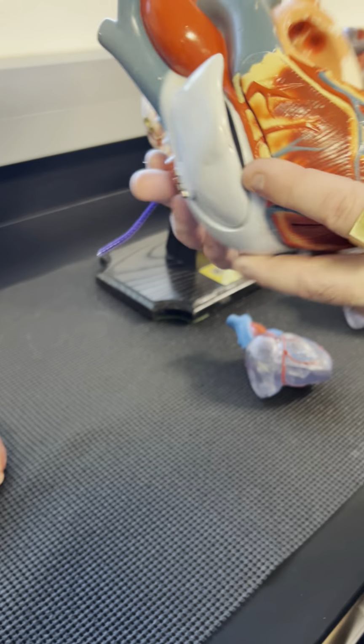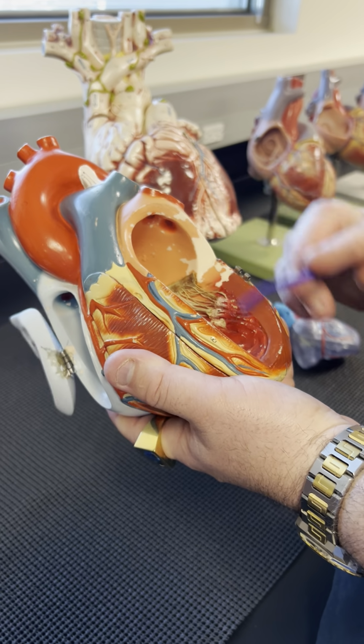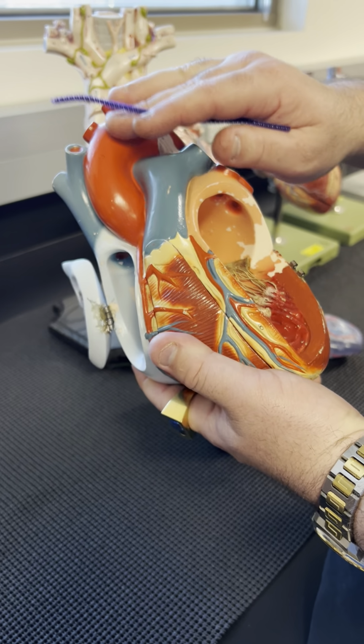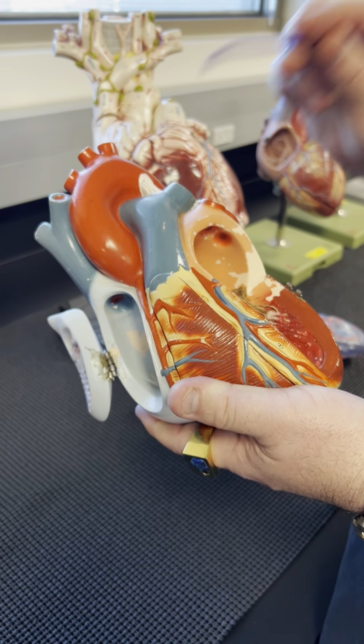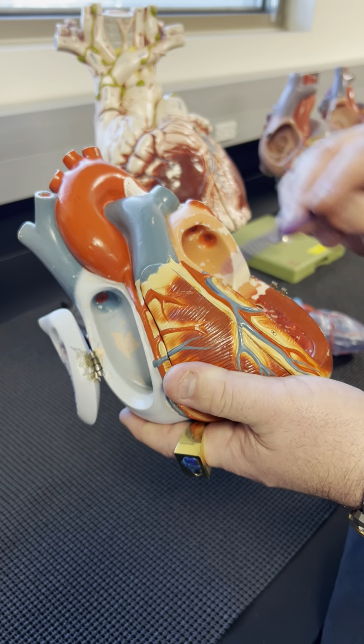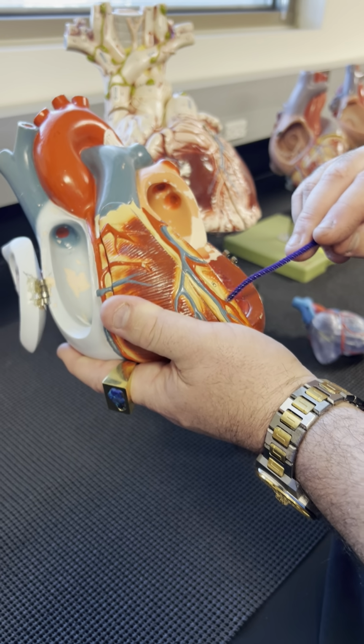If you look at the front of the heart, which is kind of missing the top portion, we're looking at the front. You can identify the pulmonary trunk. You can identify that aortic arch. What you can see, this is the anterior interventricular artery.